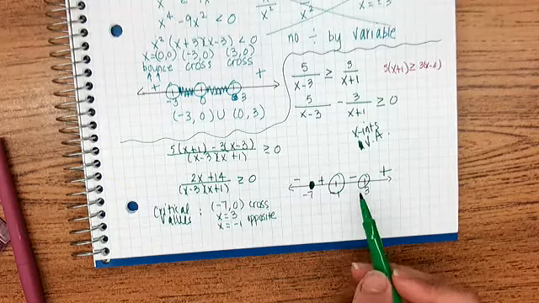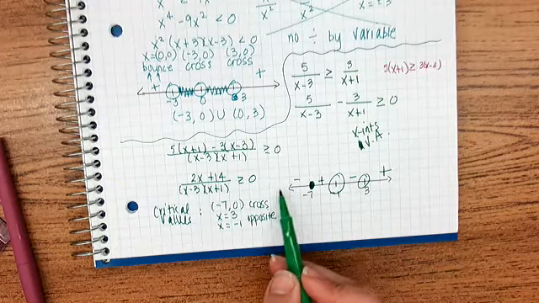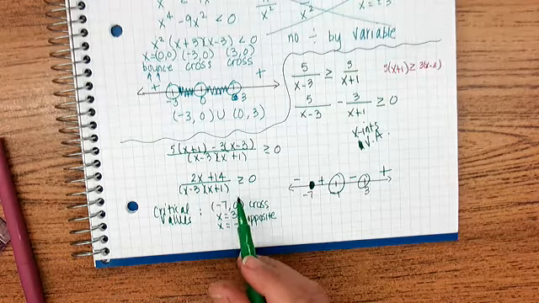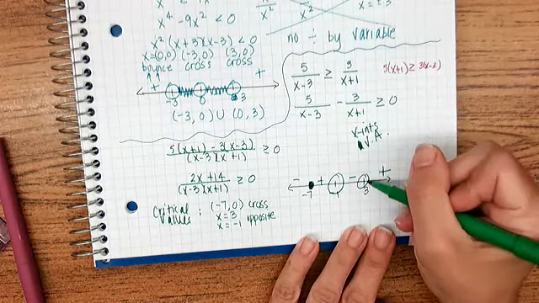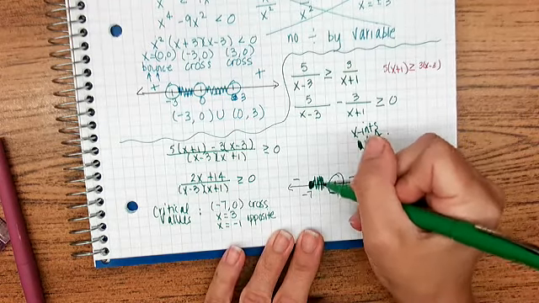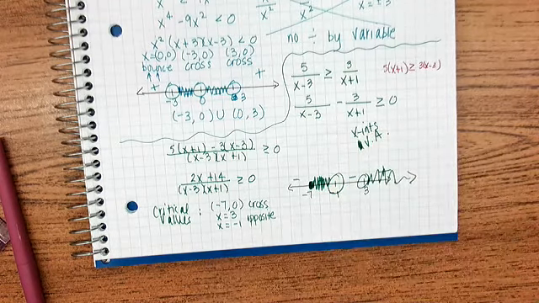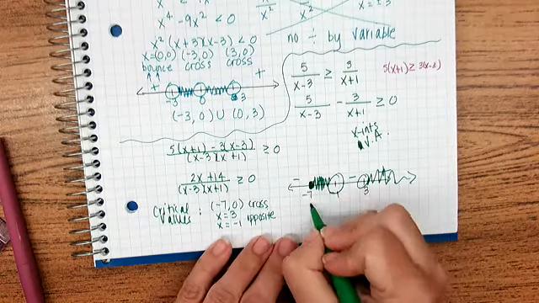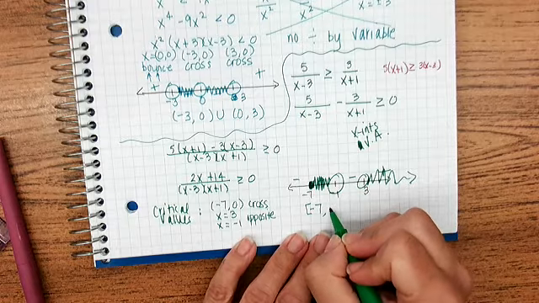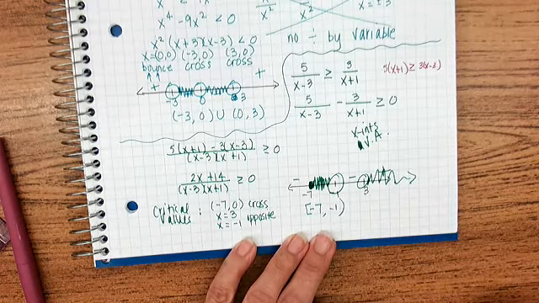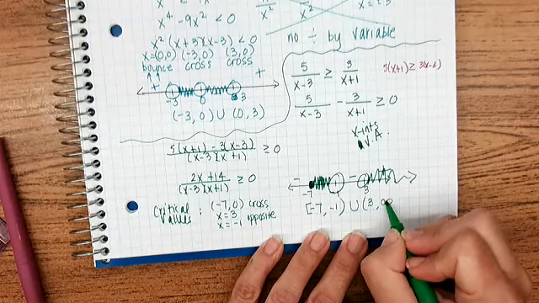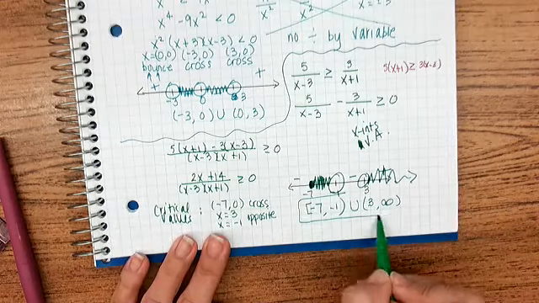Check another number if you want. Plug in 0, you should get a negative. Plug in negative quadrillion, you should get a negative. Greater than, I want here, and I want here. My answer is -7 included with -1, not included, in union with 3, not included, to infinity.